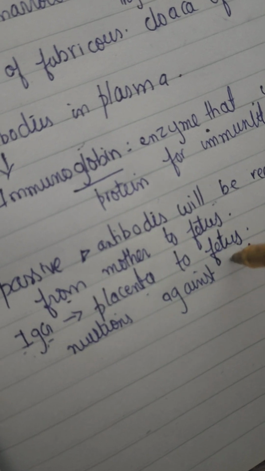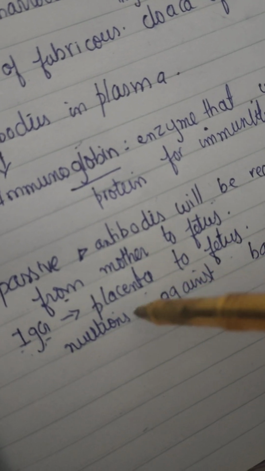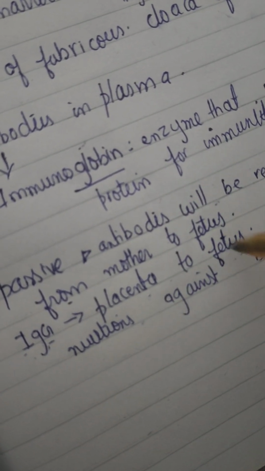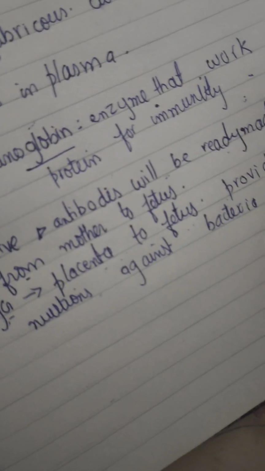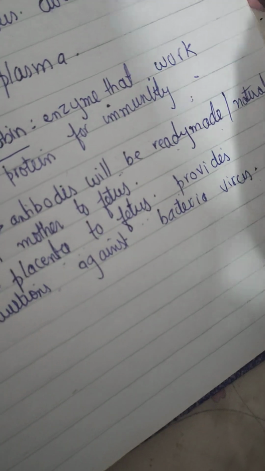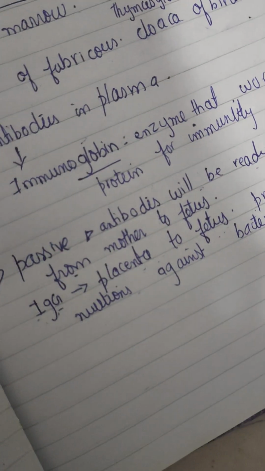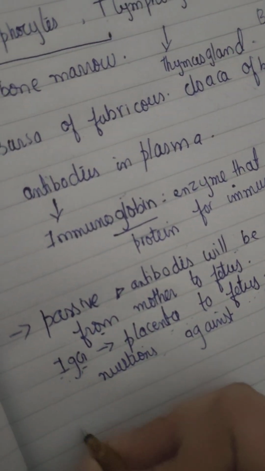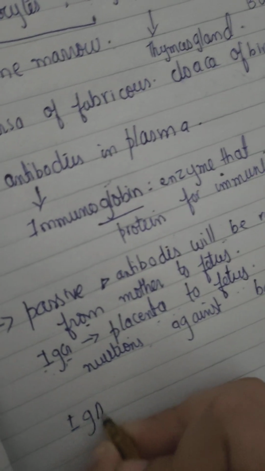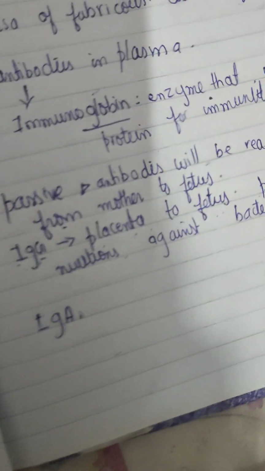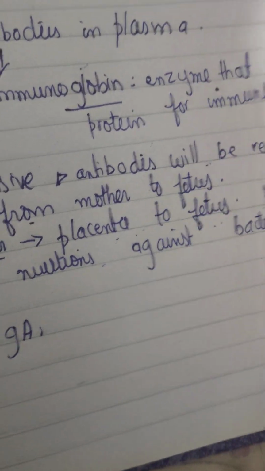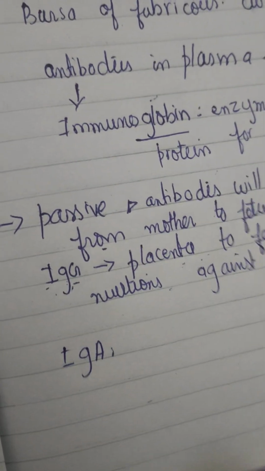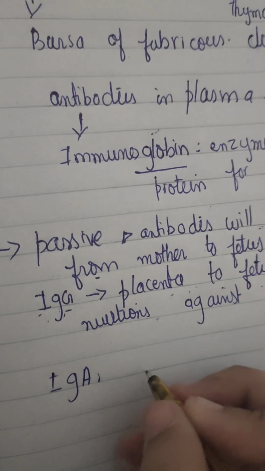So we have talked about IgG, a class of globulin that works from the placenta to the fetus and works against bacteria and viruses. Now there is another type known as IgA. The baby gets this through colostrum.